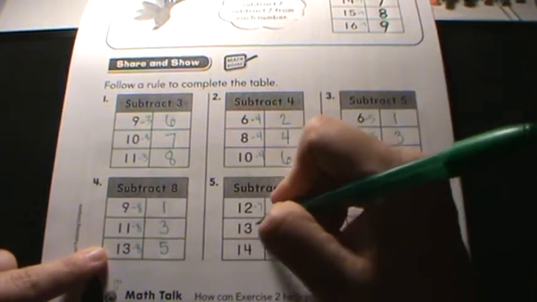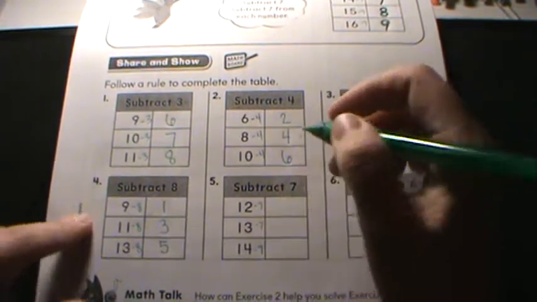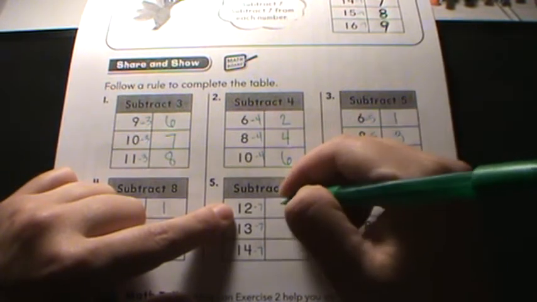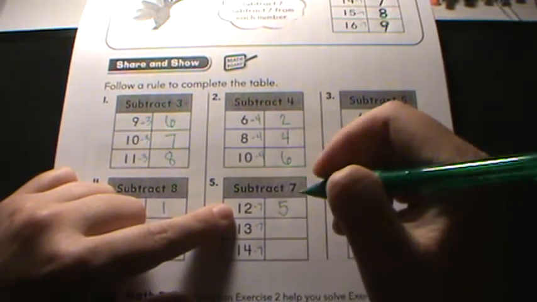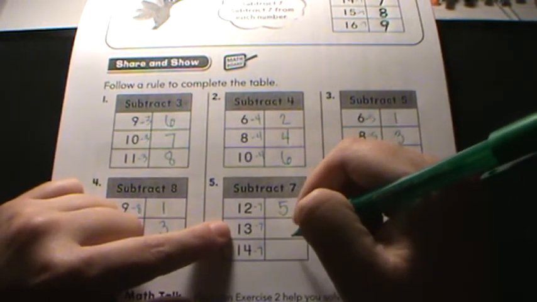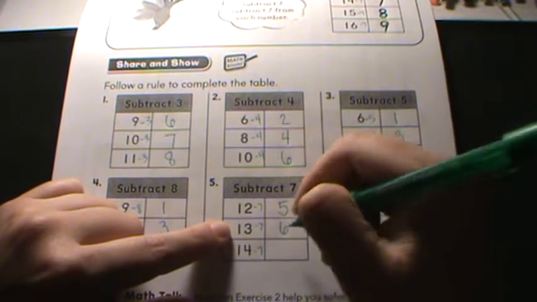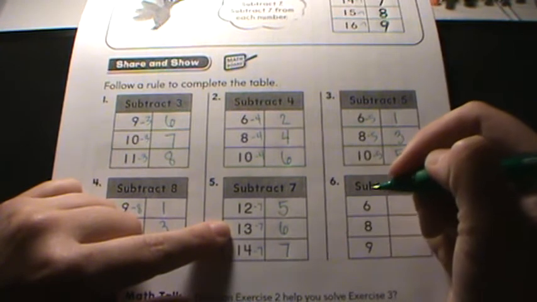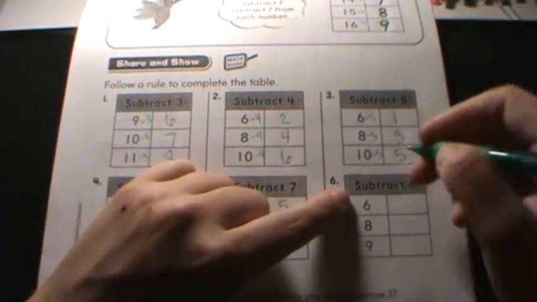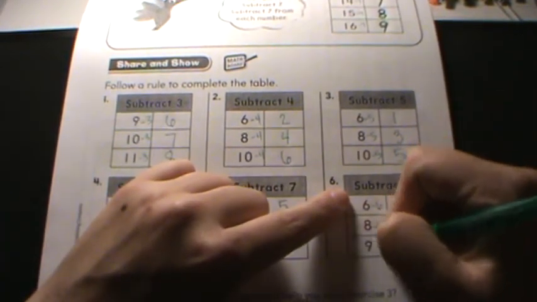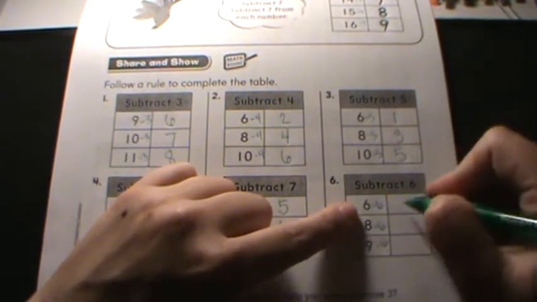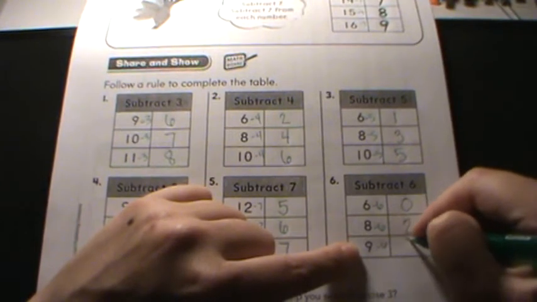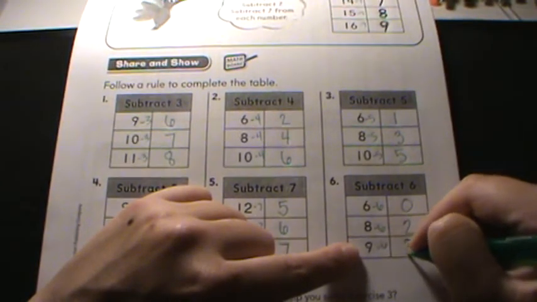The next rule is minus 7. So 12 minus 7 is going to be 5. 13 minus 7 is going to be 6. And 14 minus 7 is 7. And then subtract 6. 6 minus 6 is 0. 8 minus 6 is 2. 9 minus 6 is 3.